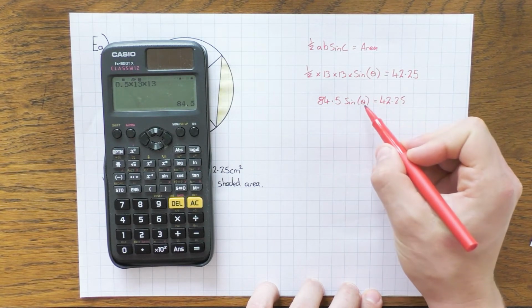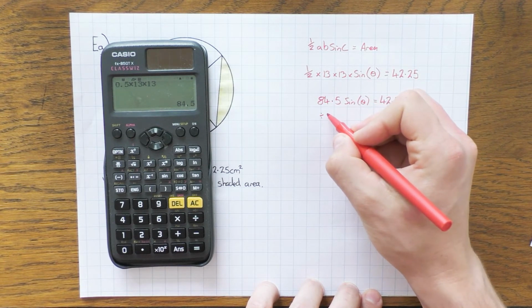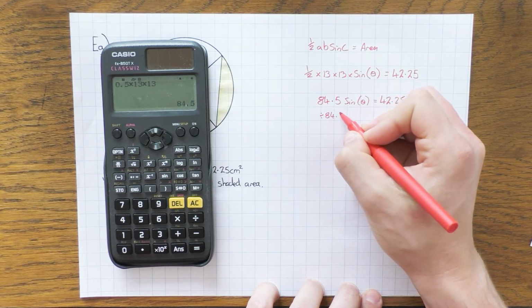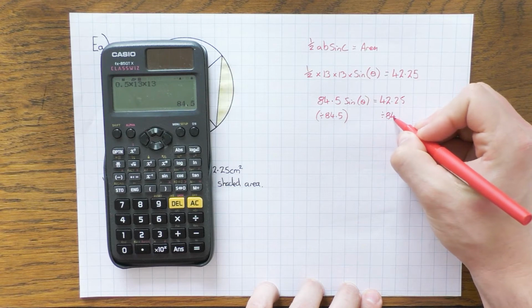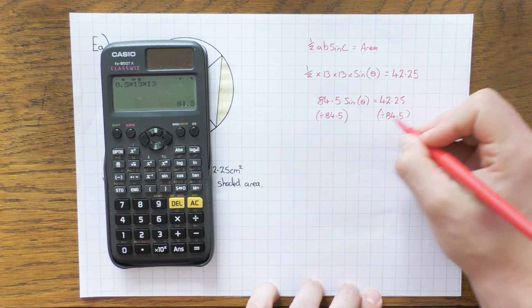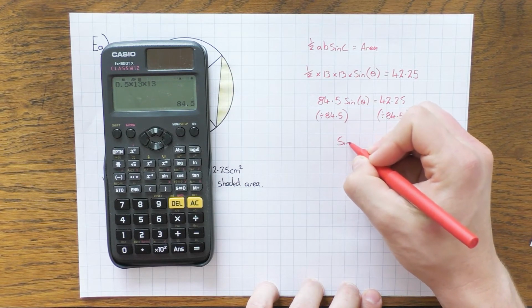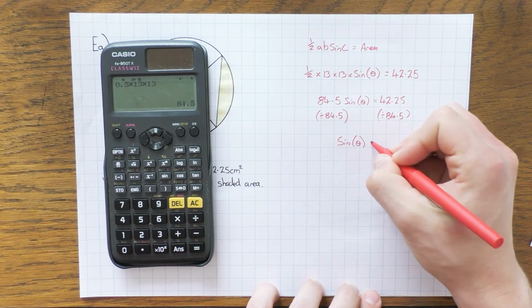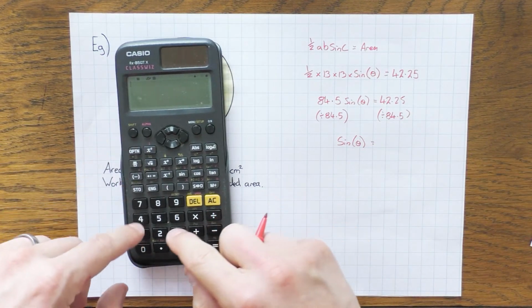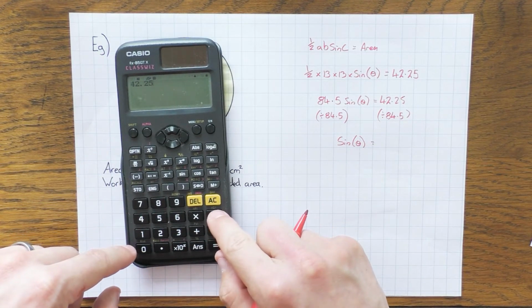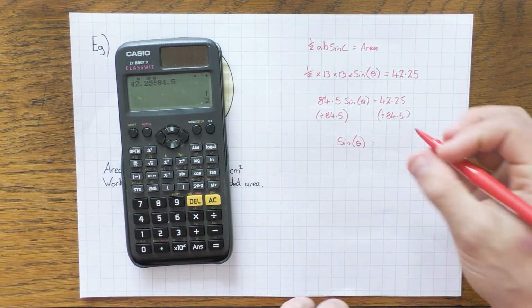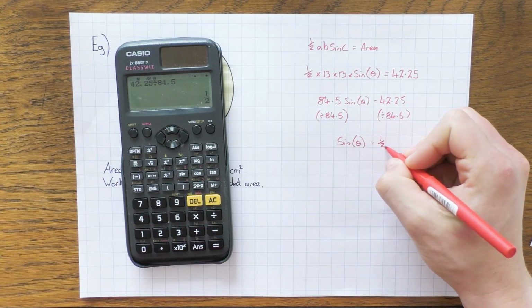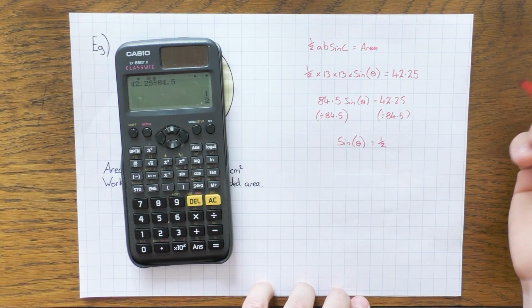I want to get theta on its own, so I'm going to divide both sides by 84.5. So sine theta will equal 42.25 divided by 84.5, which is a half. Oh, that's nice.